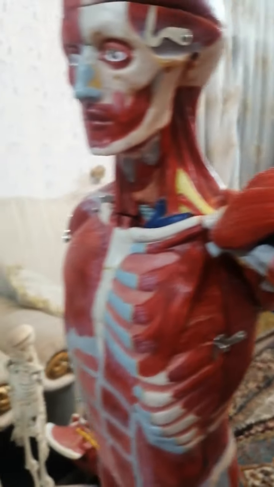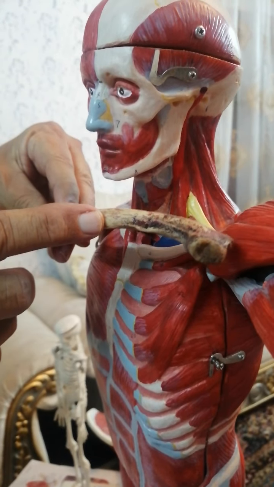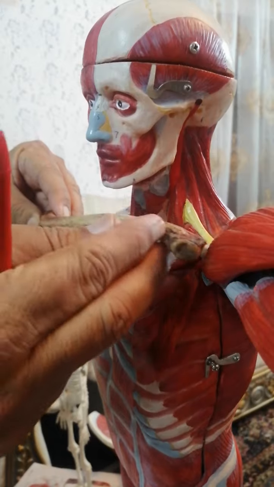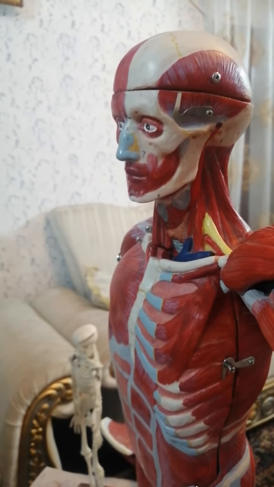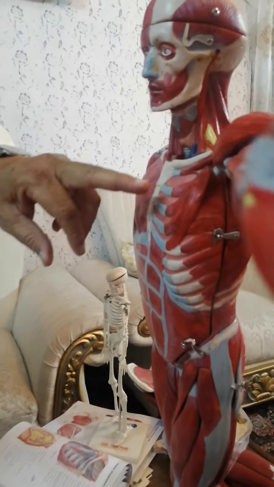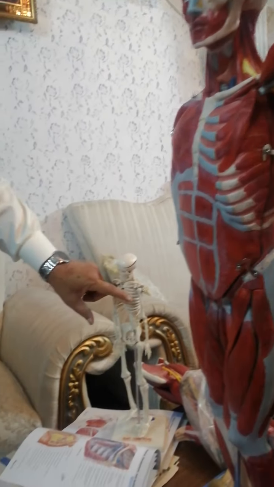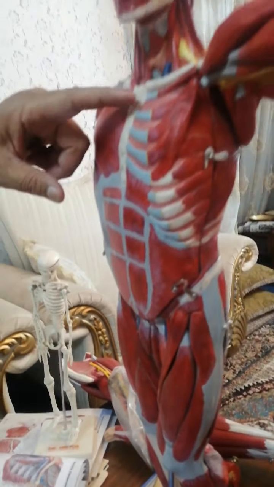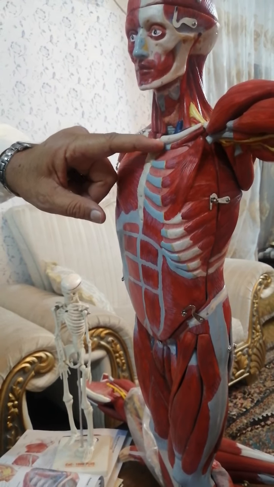Look at this clavicle bone, arranged in such a way that the medial third of the clavicle is convex forward and the lateral third is concave forward. And if you remove the muscle, you can see the ribs. Note the point that these articulate with the sternum, not directly but through the cartilages.